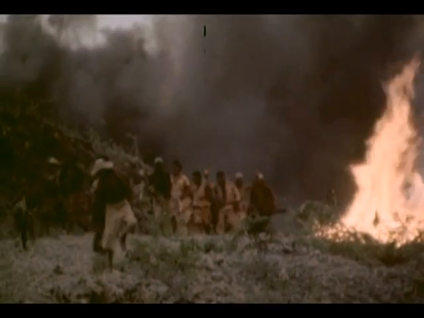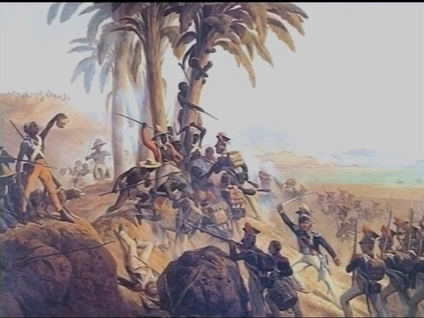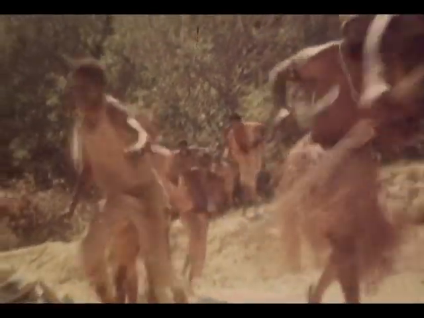Freeing the slaves whenever possible and taking them under our wing. And we inflicted so many defeats on the English army that England was obliged to sign a treaty recognizing our freedom and the independence of our lands.